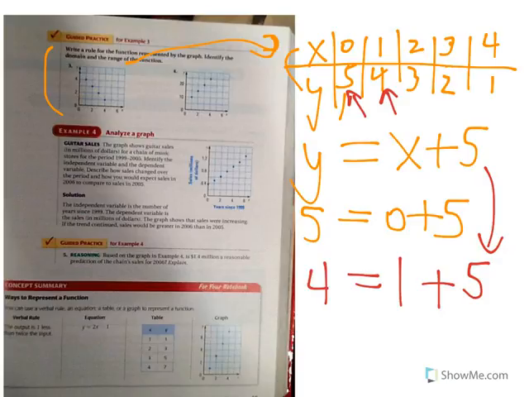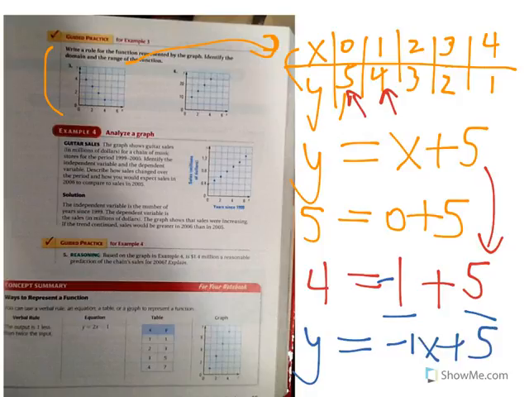So I now know that this part of the equation is right, I can't change that part, but I need to get it so that this goes down. So what I'm going to do instead is subtract 1, because -1 plus 5 equals 4. I have to change this sign here to -1x plus 5. And that's just that.